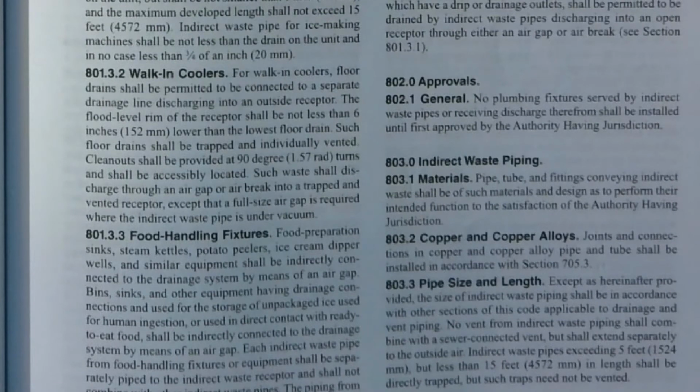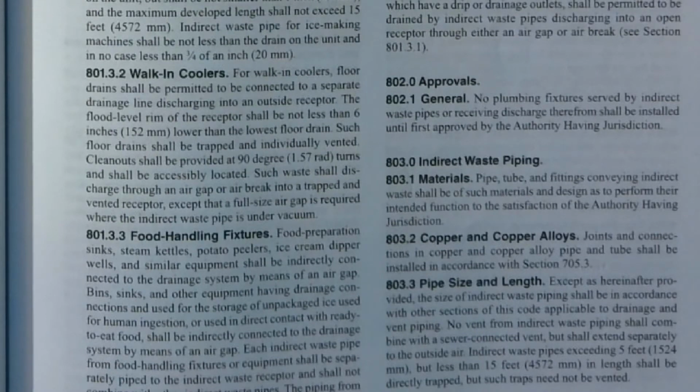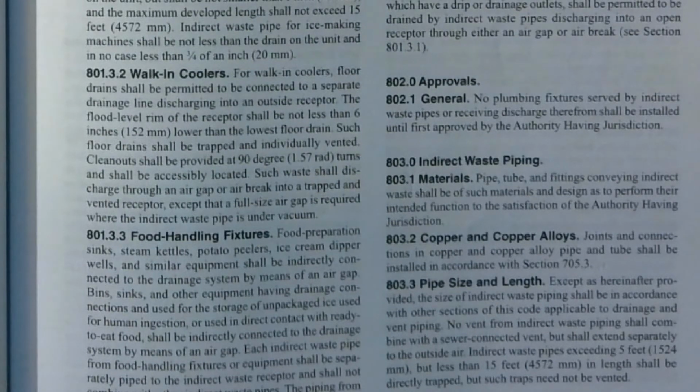Walk-in coolers. For walk-in coolers, floor drains shall be permitted to be connected to a separate drain line discharging into an outside receptor. The flood level rim of the receptor shall be not less than 6 inches lower than the lowest floor drain. Such floor drains shall be trapped and individually vented. Cleanouts shall be provided at 90-degree turns and shall be accessibly located. Such waste shall discharge through an air gap or air break into a trapped and vented receptor, except that a full-size air gap is required where the indirect waste pipe is under vacuum. So, what they're talking about here is a walk-in cooler.